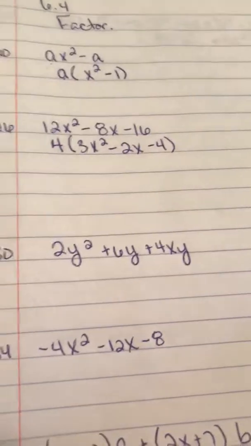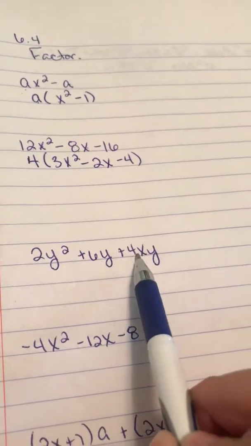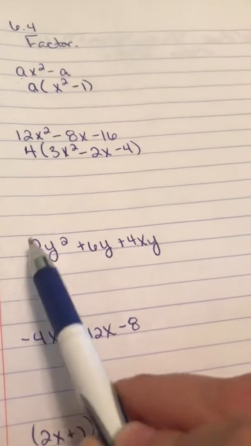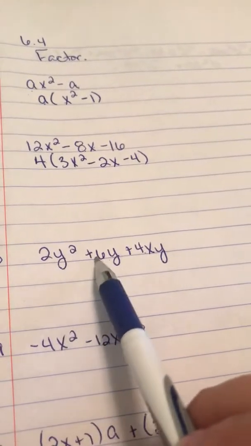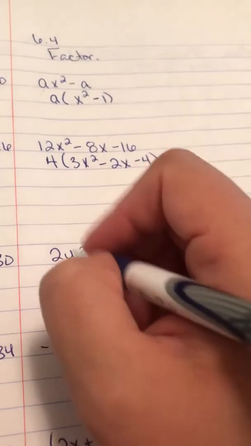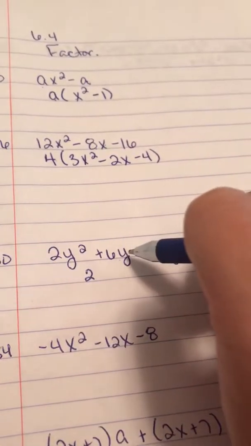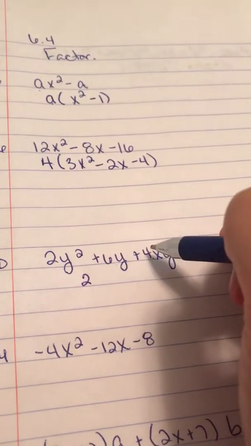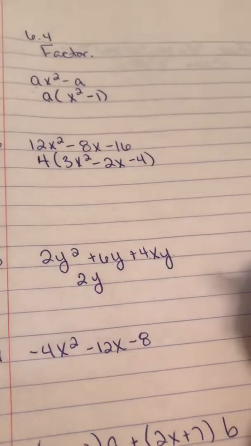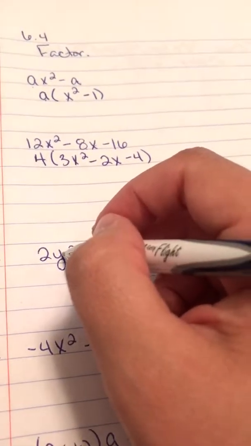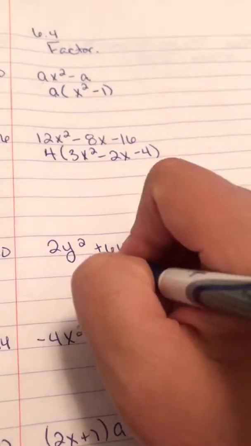For the next one, you have 2y squared plus 6y plus 4xy. So look at your coefficients and figure out what will divide into all of those. You've got 2, 6, and 4, so a 2 will go into each of those. You have a y squared, a y, and a y, so they all have a y. And like I said, you always take the lowest exponent. So you can do a 2y. This one has an x, these two don't, so you can't factor that out.